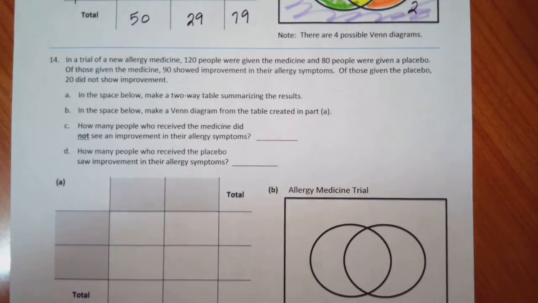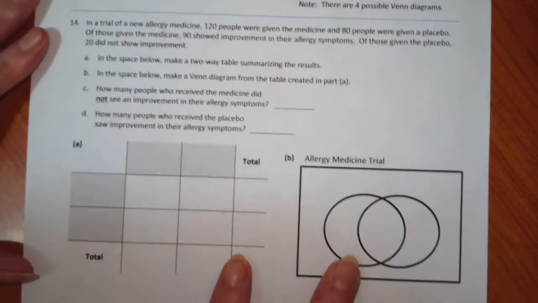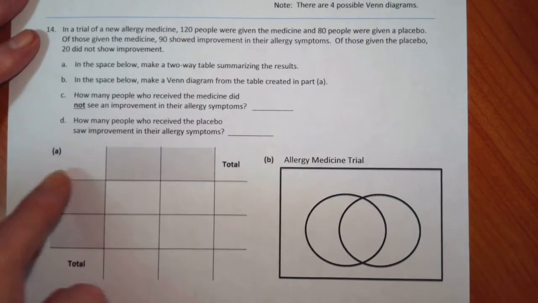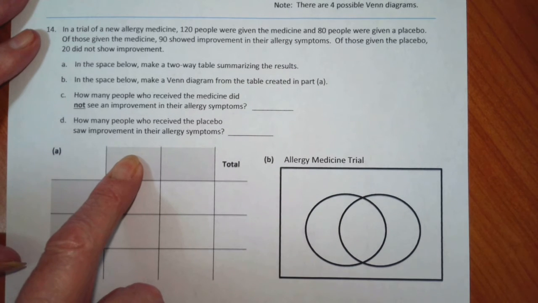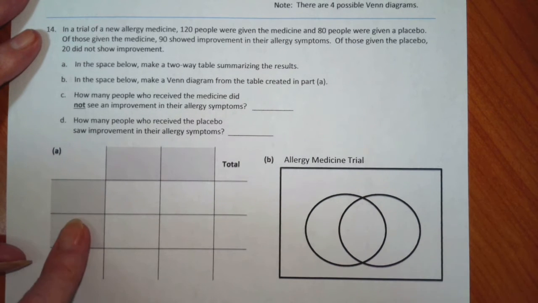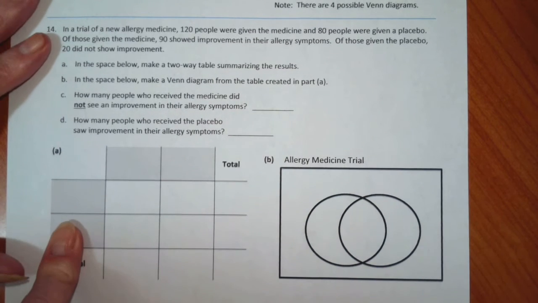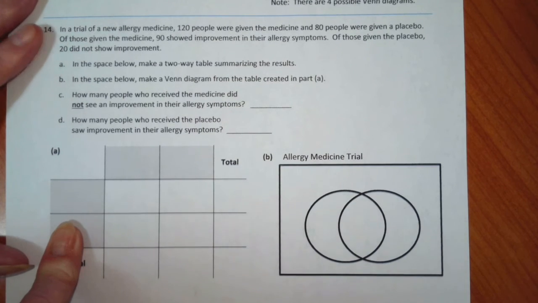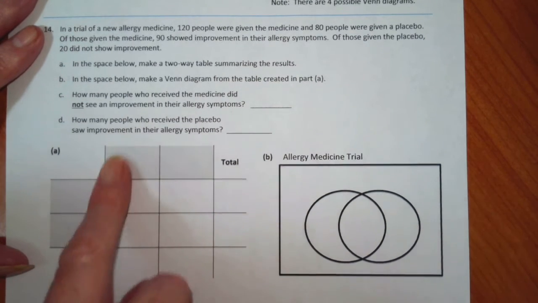Okay, last problem. In a trial of new allergy medicine, 120 people were given the medicine and 80 people were given the placebo. Of those given the medicine, 90% showed improvement and did not show improvement. Okay. Now, it was really tempting for me when I first did this problem to want to label this medicine and placebo. But both of these are going to deal with either medicine or not medicine. And then this one's going to be our other category.